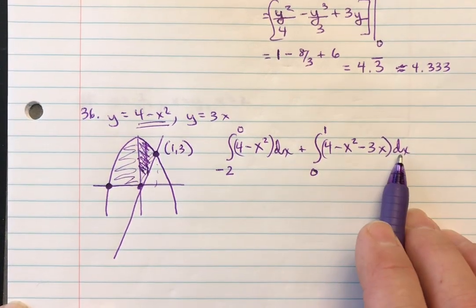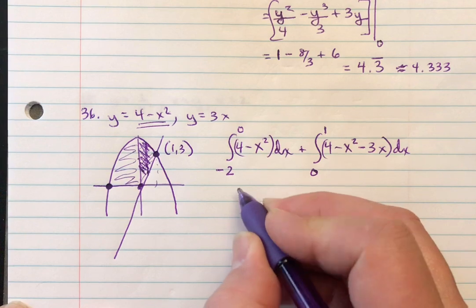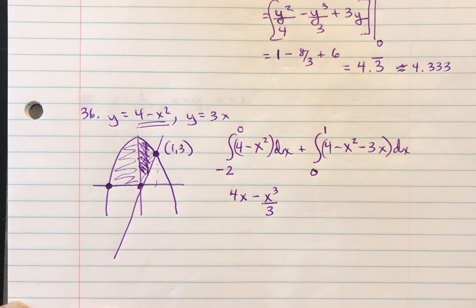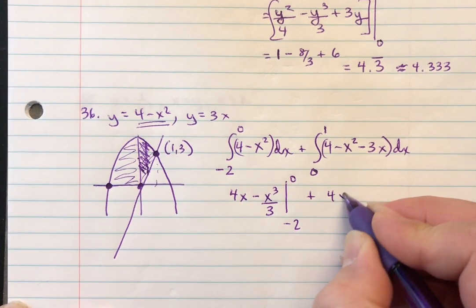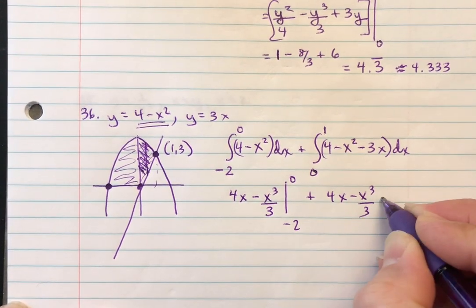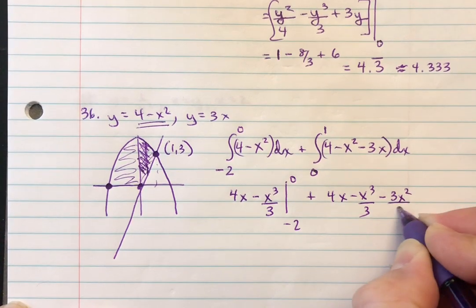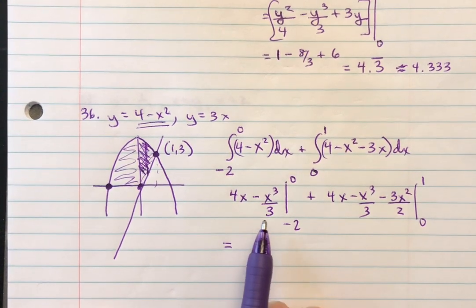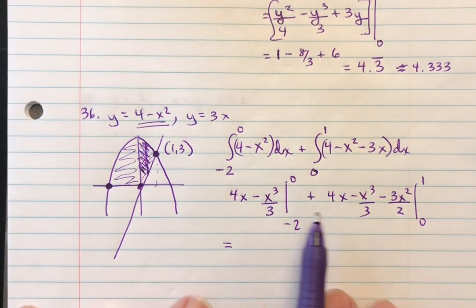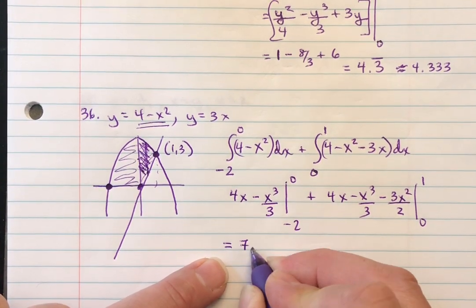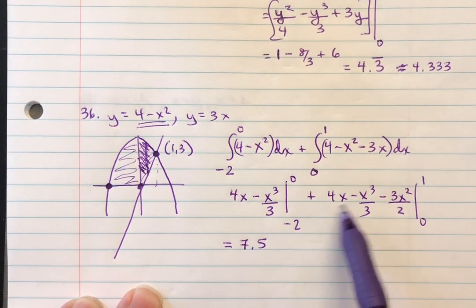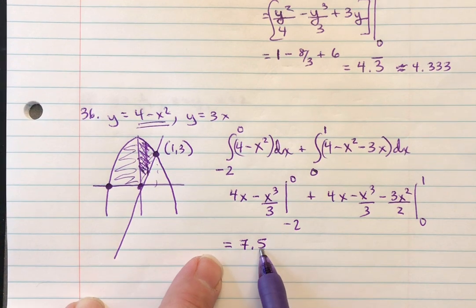Now, you can plug that into the calculator, no problem. I'm going to do this analytically. So this would be 4x minus x cubed over 3, going from -2 to 0. And then this would be 4x minus x cubed over 3 minus 3x squared over 2 from 0 to 1. And if you do this calculation, you would end up with 7.5. So if you want to do this, you can plug it in, you'll check, and you'll end up with 7.5.